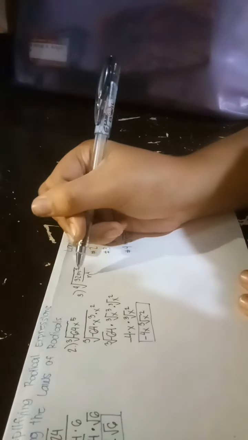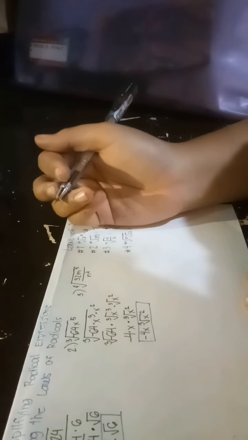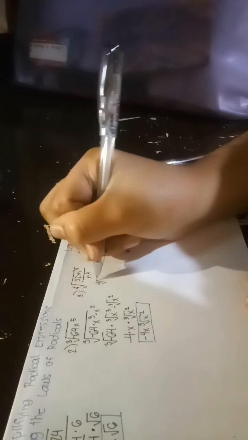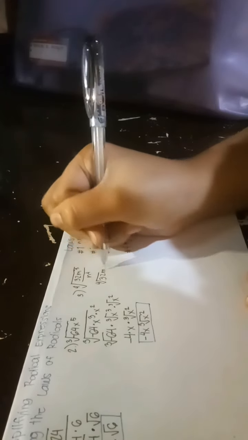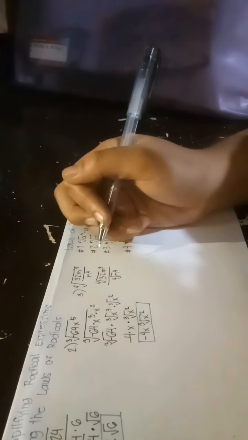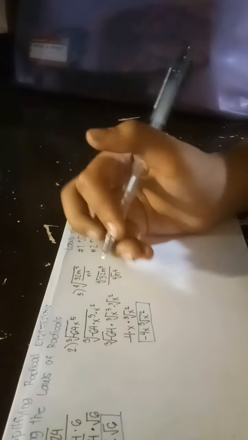And for our last example, it's the fourth root of 32m cubed over n to the fourth. Applying the law of radicals number 3, we will distribute the index to each of them. So we have the fourth root of 32m cubed over the fourth root of n to the 4th power. Then we're going to simplify each of them. Let's start with the numerator.